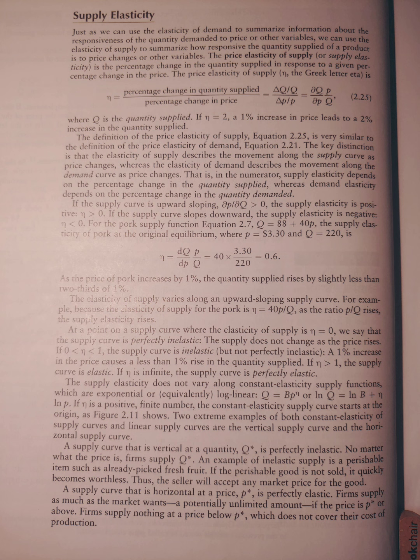The price elasticity of supply, or supply elasticity, is the percentage change in the quantity supplied in response to a given percentage change in price.